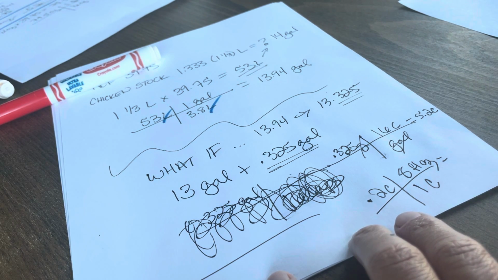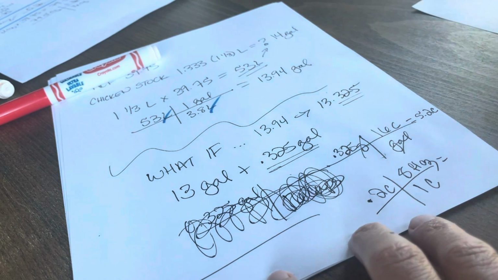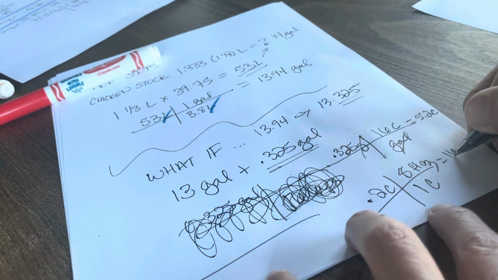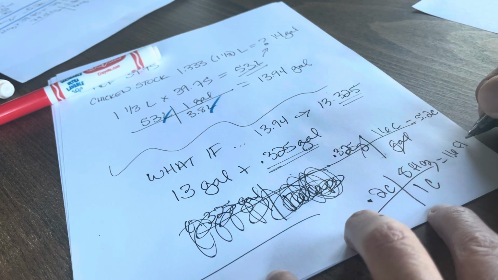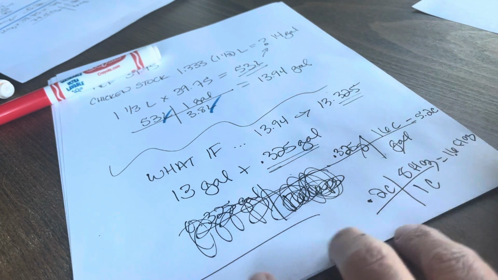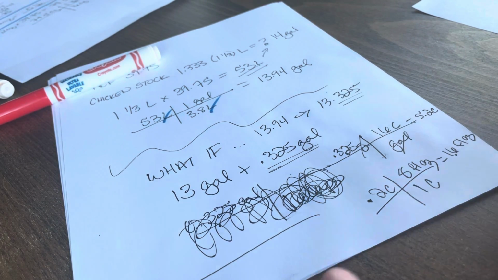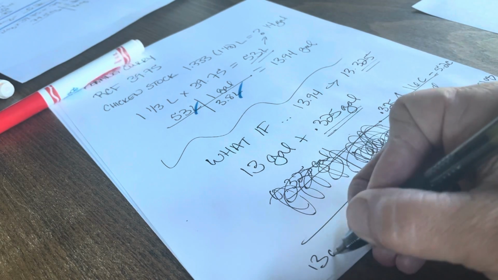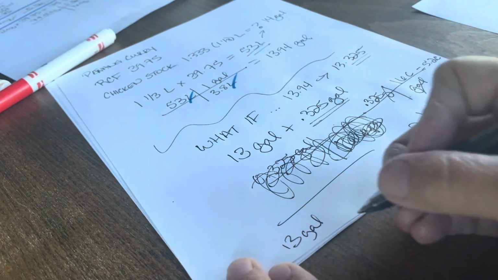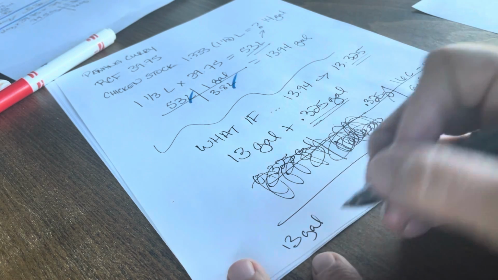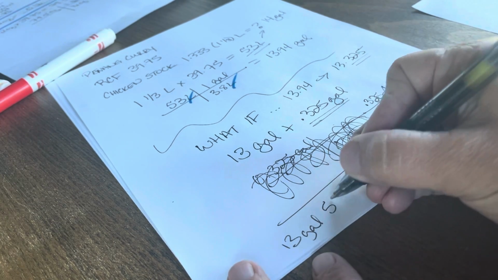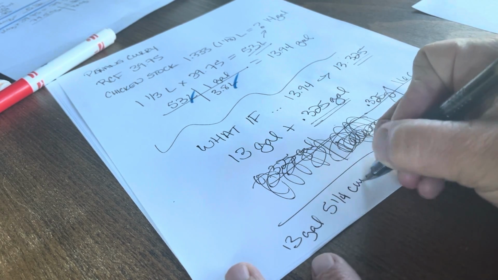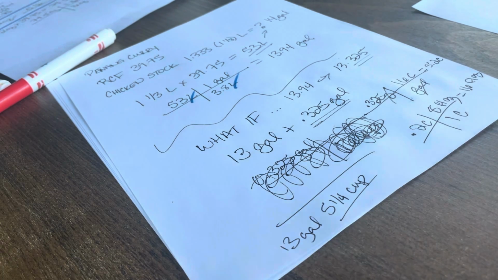Oops, sorry, hold on one second. All right, which converts to 1.6 fluid ounces. So you can go all the way down that rabbit hole if you want, but your final answer would be 13 gallons, and I would just say 5 1/4 cups as your final answer.